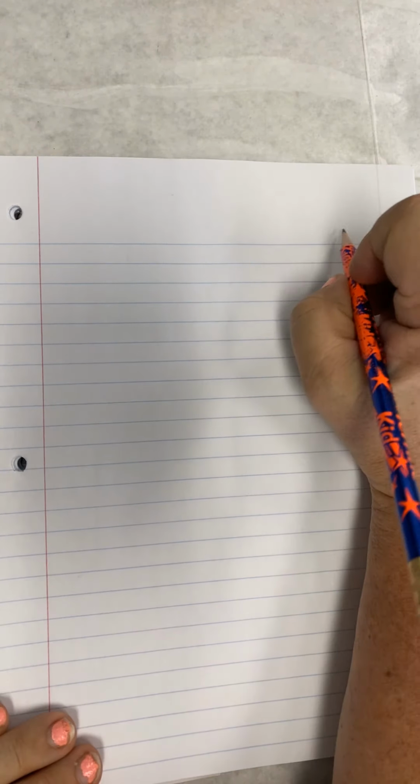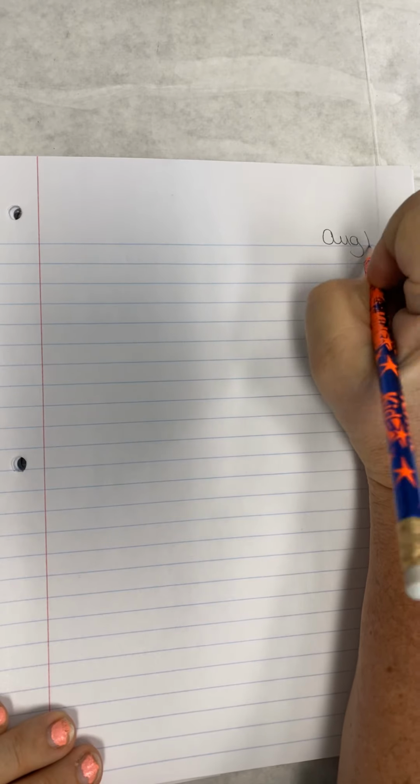Hey guys, we're going to do our notes from August 19th. So in your notebook, you would write August 19th if you don't have that. And we're going to go ahead and go over our X and Y axis again.